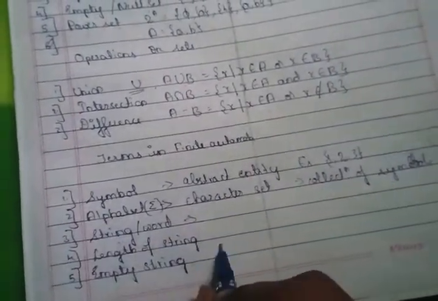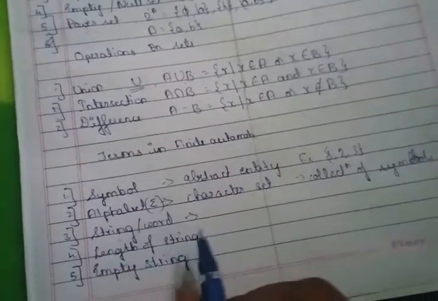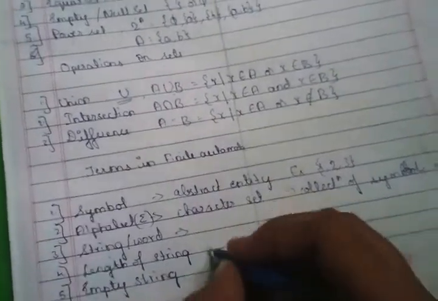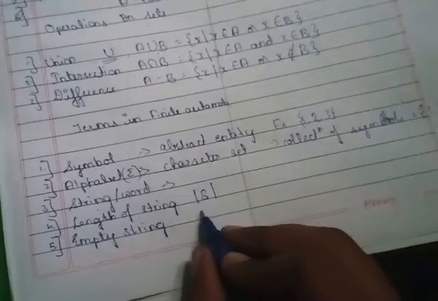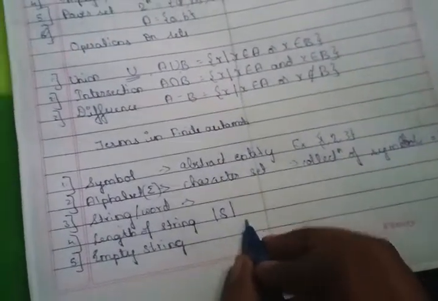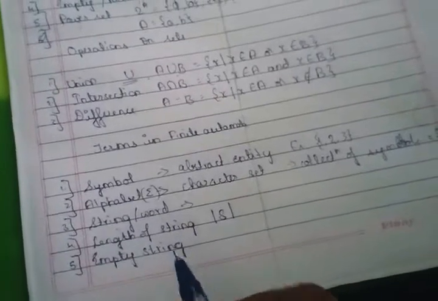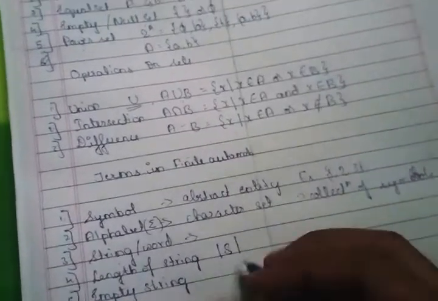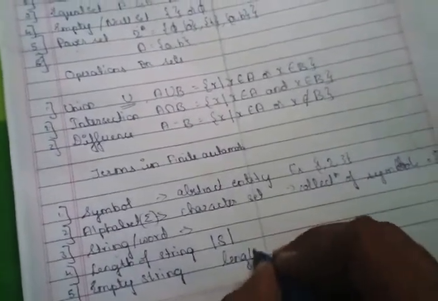Then the length of a string is nothing but the total number of symbols present in a string. So the length of a string is represented by taking 2 bars. An empty string is nothing but a string of length 0.